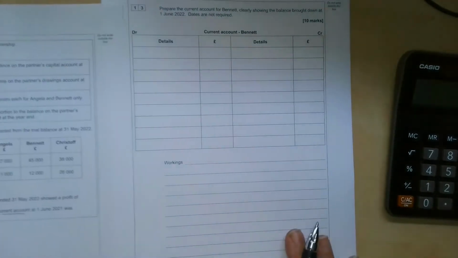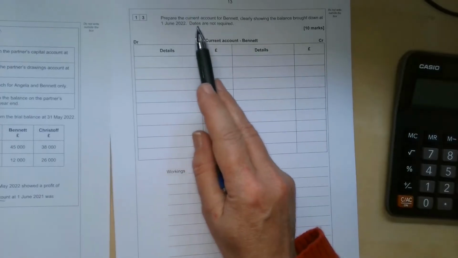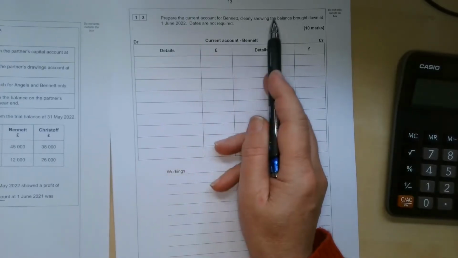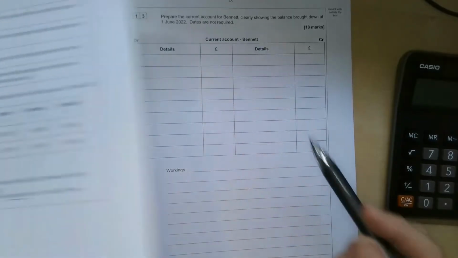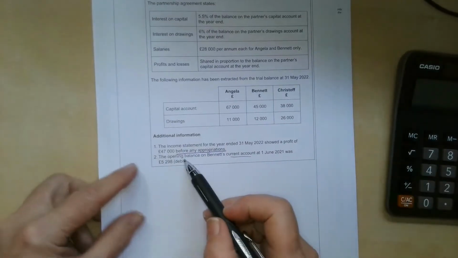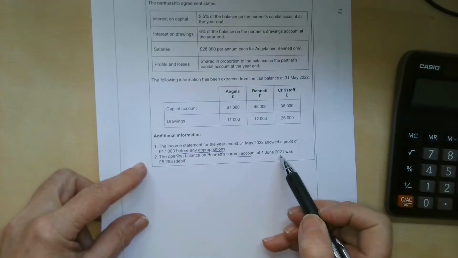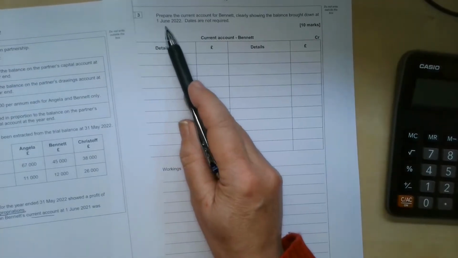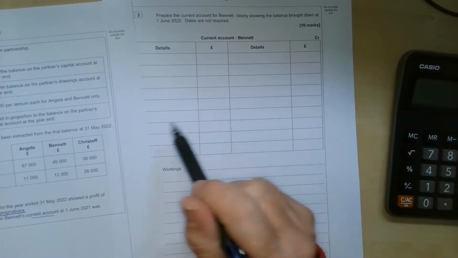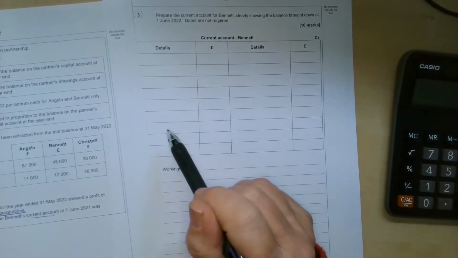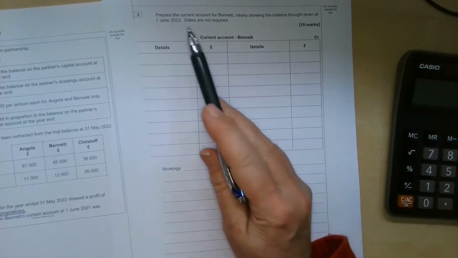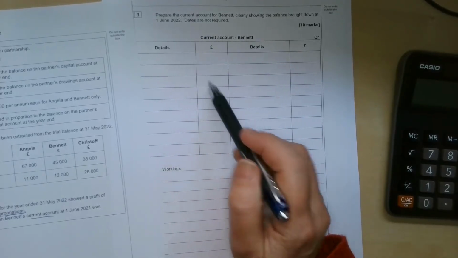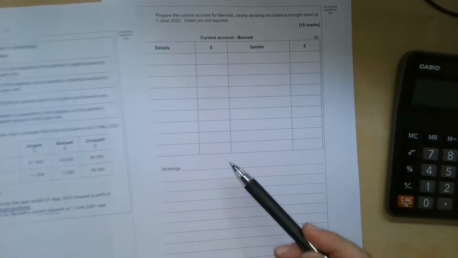Now, what we're actually asked to do for 10 marks is prepare the current account for Bennett, clearly showing the balance brought down at the 1st of June 2022. Okay, so opening balance at the 1st of June 2021, so that's the beginning one. And remember that you only get a mark for the BAL BD at the start of the next period, which could be either side, it could be overdrawn, it could be in credit. We don't get a mark for the carry down, so please make sure that you balance off your T accounts, because that's where the mark will come from.